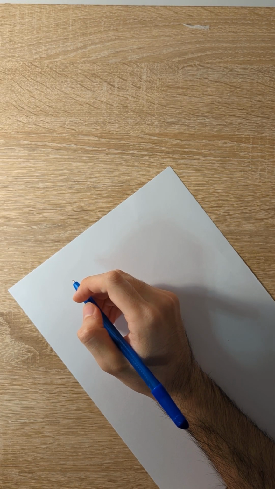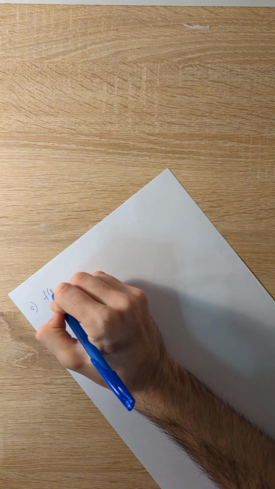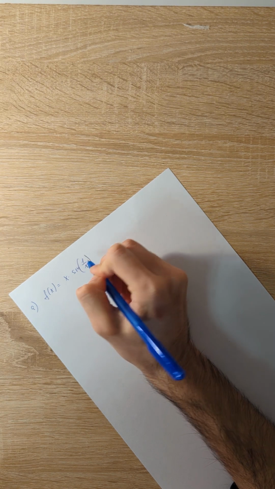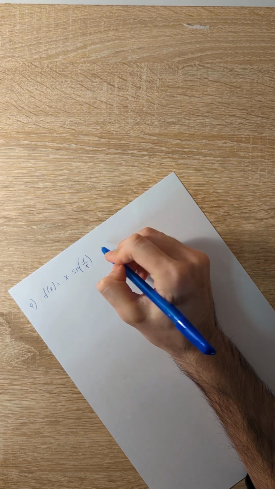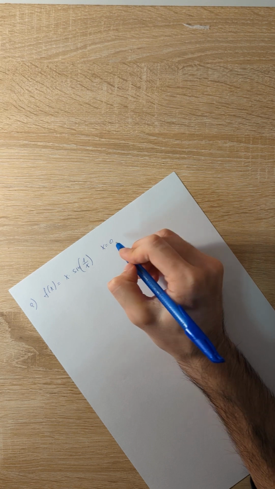We will test the continuity of our function with the limit method, and the first example is f(x) equals x multiplied by sine 1 over x. So in this function, the 1 over x is not defined at x equals 0 because we can't divide by 0. That's why it's a removable discontinuity.